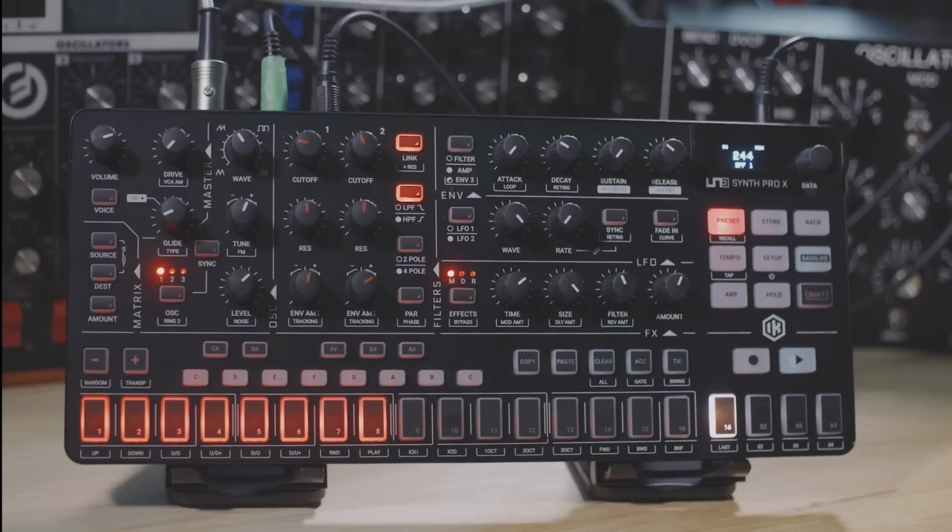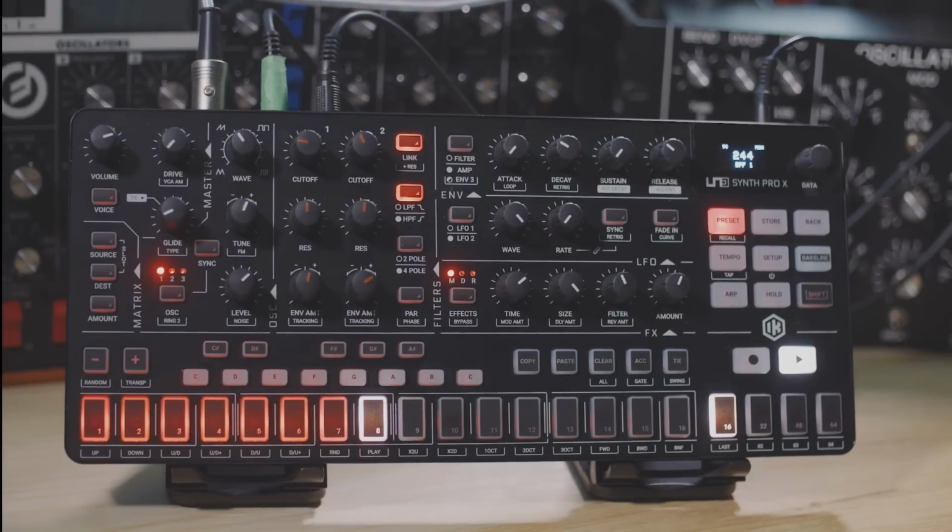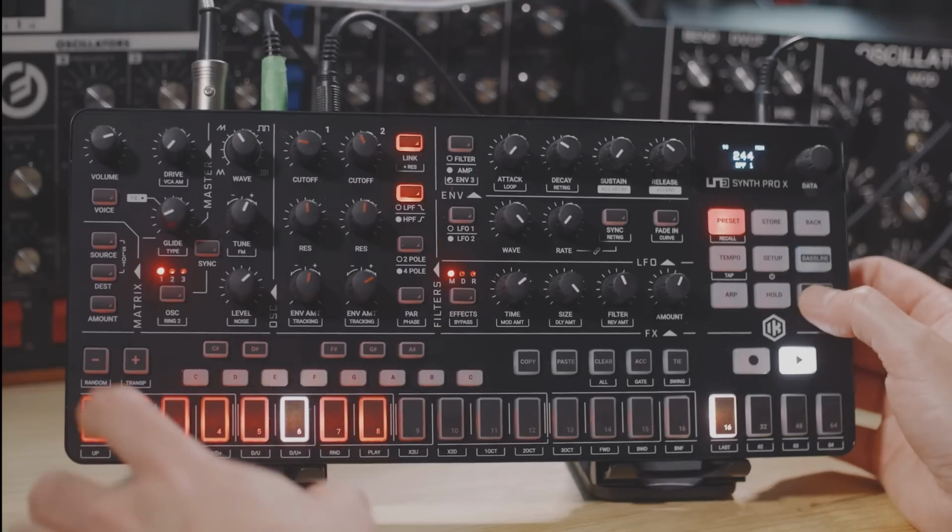And talking of live performance, one thing that we can do with the sequencer is transpose it on the fly. Let me give you an example of that. So here I've got a little sequence playing. Let's go into transpose mode.